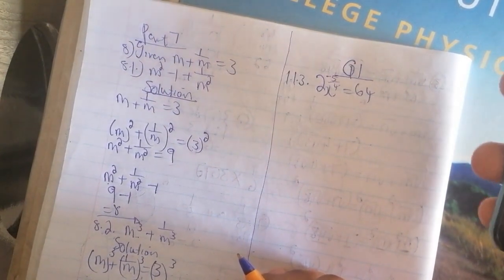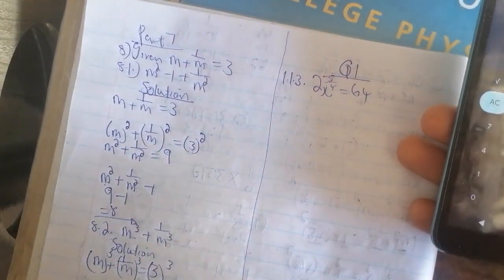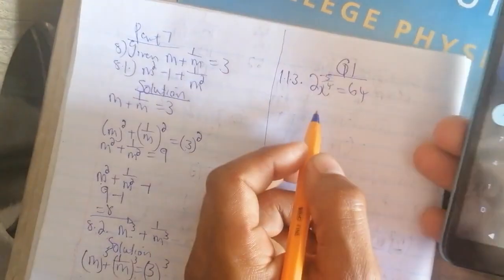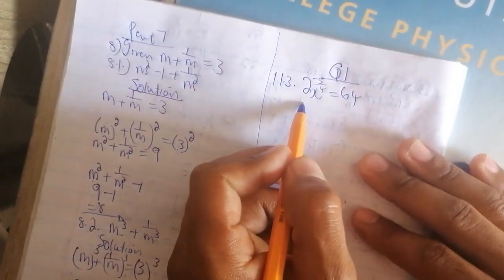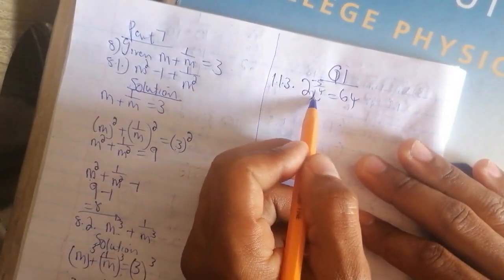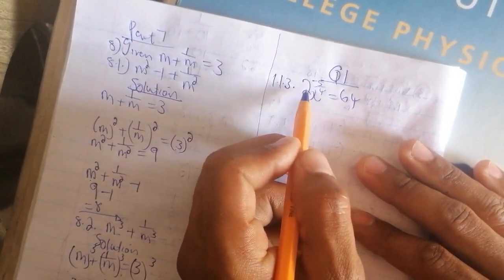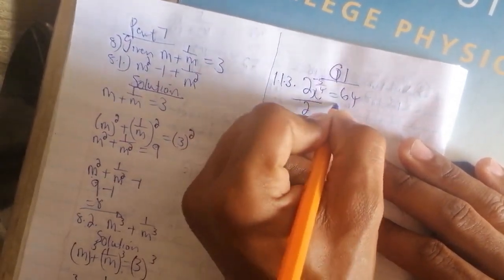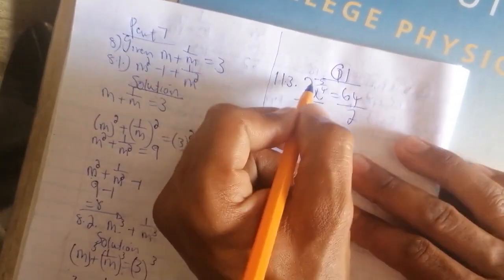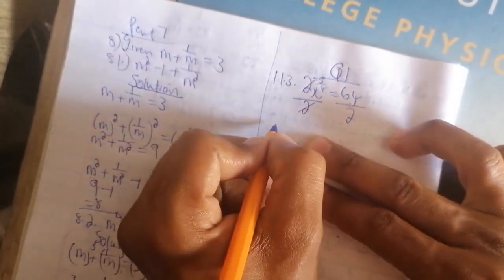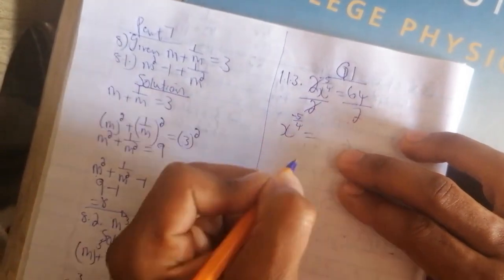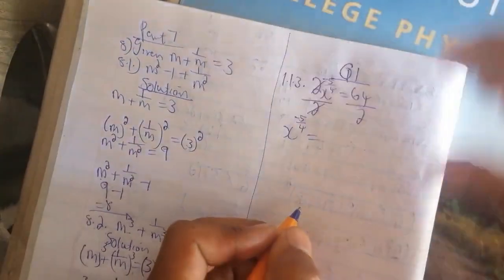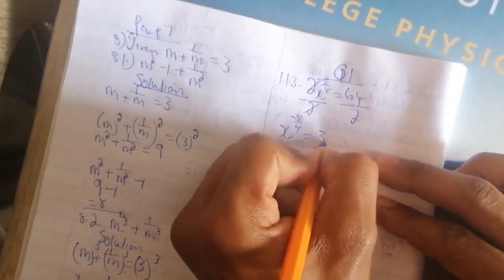Right, so let me go to this cell phone and find a calculator that might do the work for us. So here it is, and from here, because I'm looking for the value of x, I'm going to divide everything by the coefficient of x, which is 2. That is the first thing that I need to get rid of. This into this goes once. x^(−5/4) equals 64 divided by 2. That should give us 32.